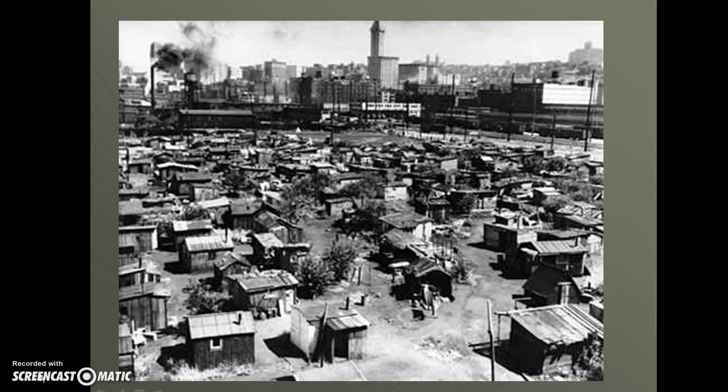Here's a picture of what's called a Hooverville, mocking President Hoover because he was a president before FDR, as we talked about in the past, and he really had a hands-off approach when it came to the Great Depression. And that's one of the reasons why Franklin D. Roosevelt got elected, because he had that hands-on. So this is one of your typical Hoovervilles or homeless camps you would see during this time in the United States.